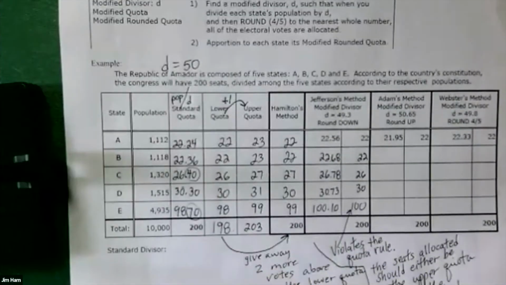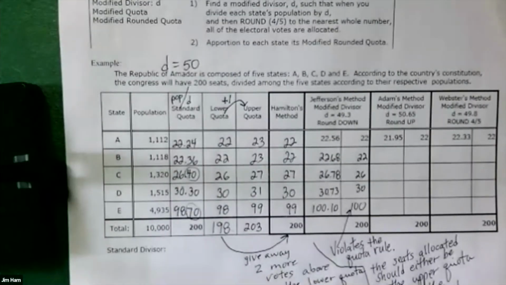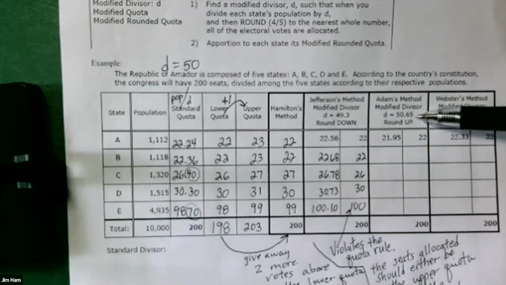Now, Adams' method works in the same way that Jefferson's method does, except the modified divisor you choose is not lower than the standard divisor of 50, it's actually higher. So you want to choose a number that's larger than 50. In our example here, we chose 50.65.